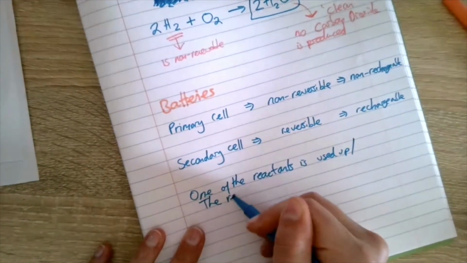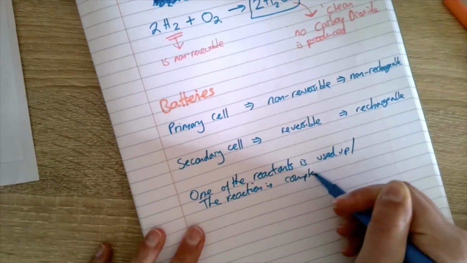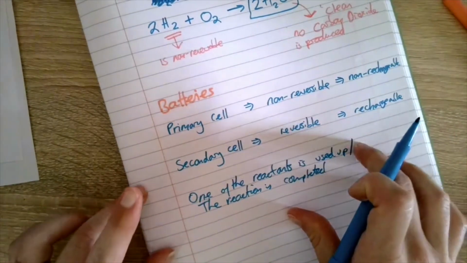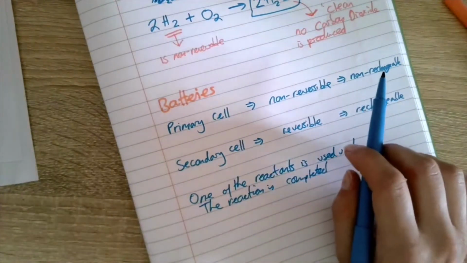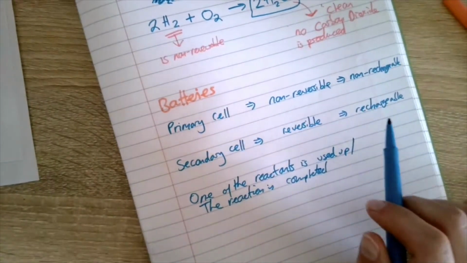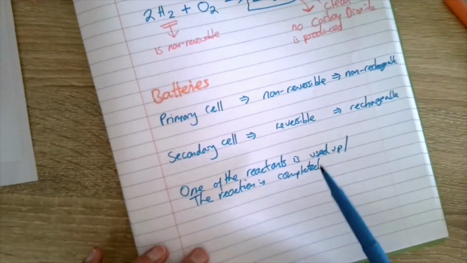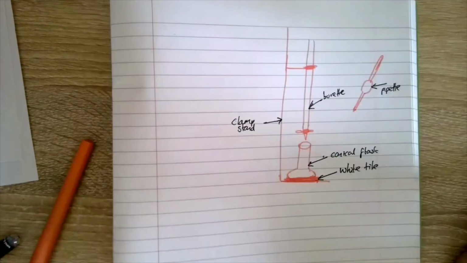Or like the reaction is completed. So in both of these cases, our battery would stop working. For our primary cells, we'd need to recycle those, but for our secondary cells, we would then need to recharge those. So that's happening when one of the reactants is used up or the reaction has been completed, so you can't have any more of that reaction happening, and therefore the battery isn't going to be working.